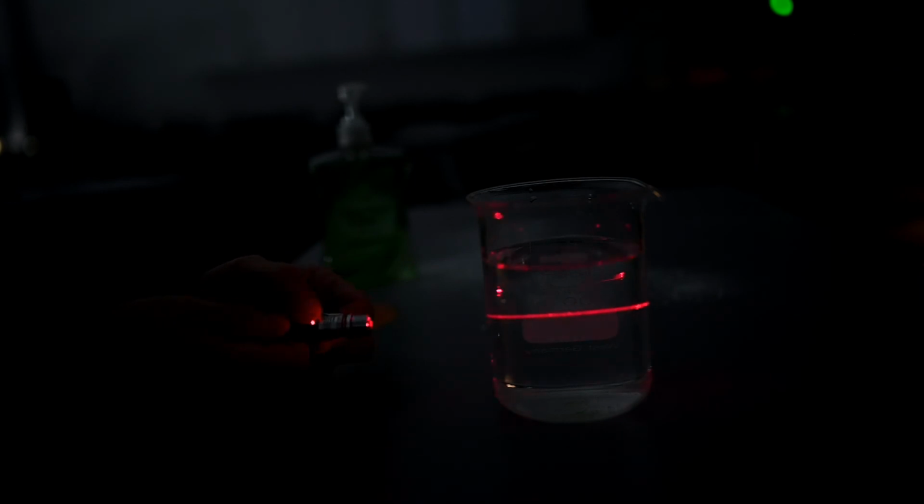But again, we're just showing the straight path of light and the need for light to have something to reflect from in order to be seen by our eyes. So again, a useful little demonstration using the laser.